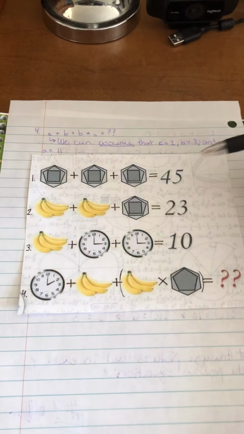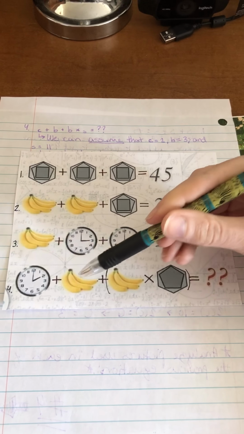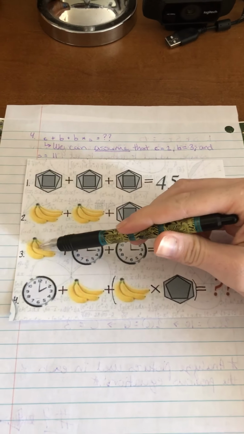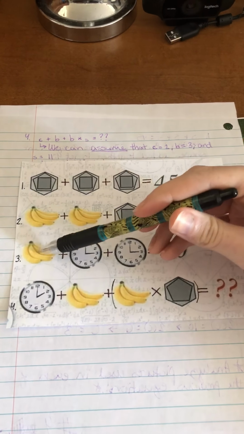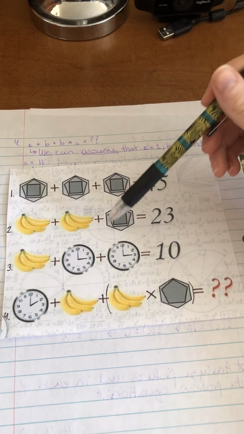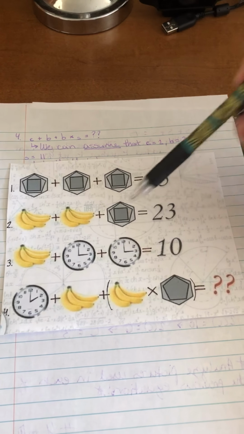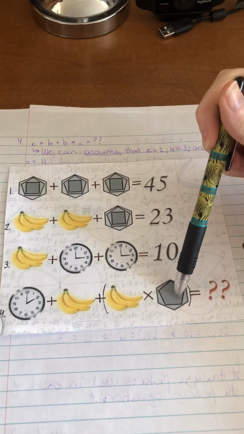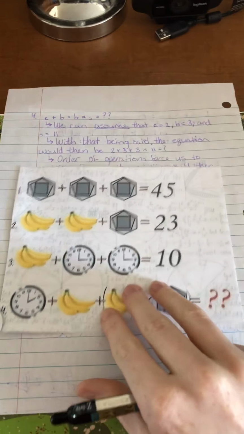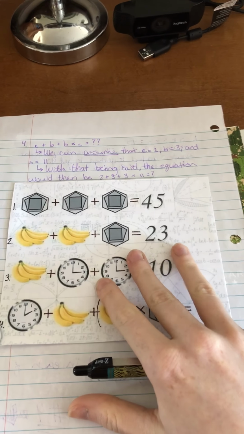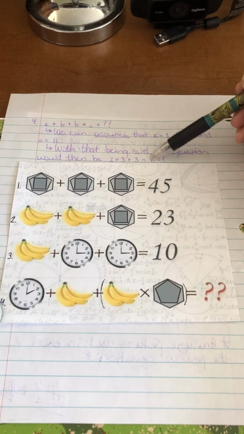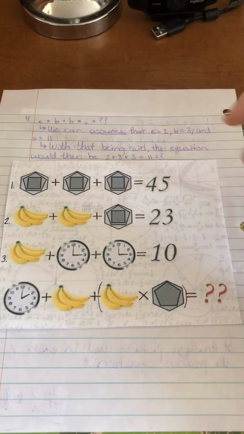We can assume that the b, or banana, has a value of 3 because there's 3 bananas. Just like these have 4 bananas in them and a value of 4, we can assume these are 3. And like I described with the shape up here, counting the sides, we can assume this shape has a value of 11 because it's missing the square, or 4 sides. So with that being said, I assume that the equation would be 2 plus 3 times 11, which equals what I think to be 38.